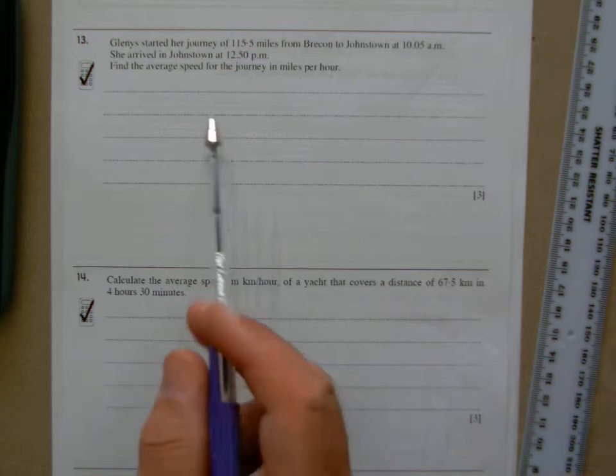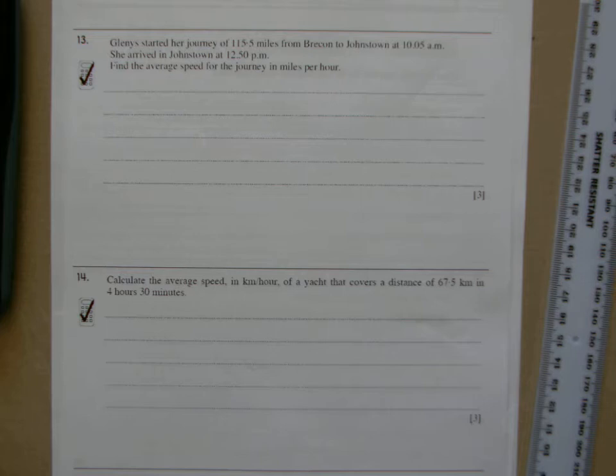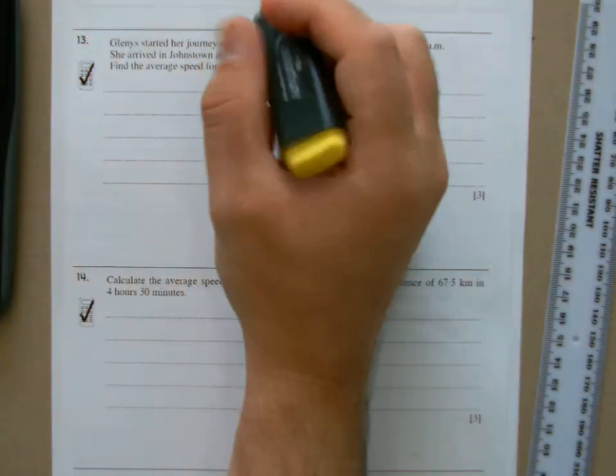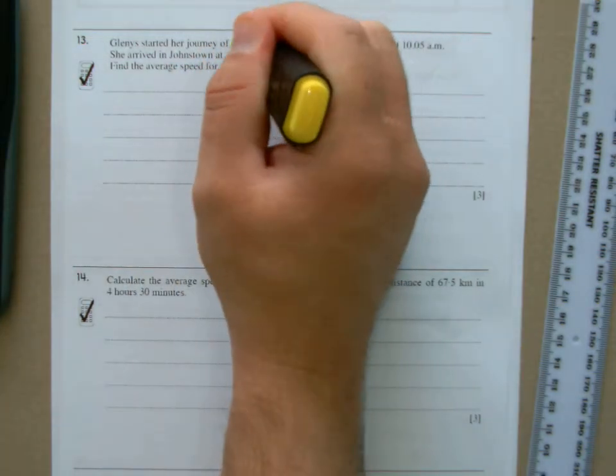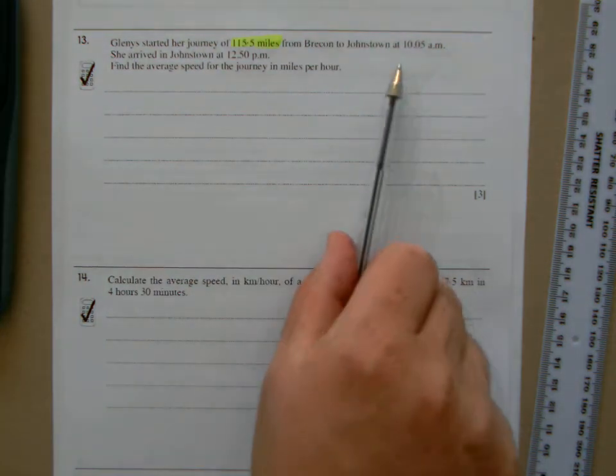Okay, so in this question we want the average speed again, right? So remember it's the total distance, which we've got here, 115.5, divided by the total time. Now we're not given the total time, but we need to work it out.